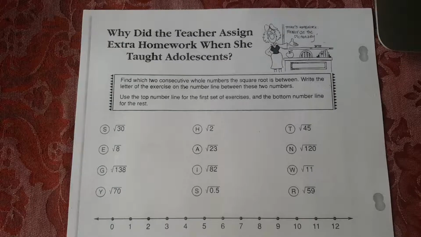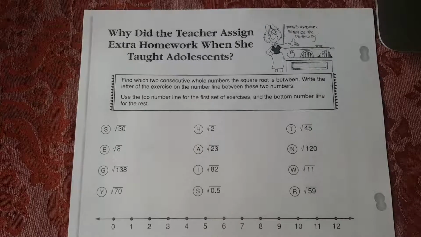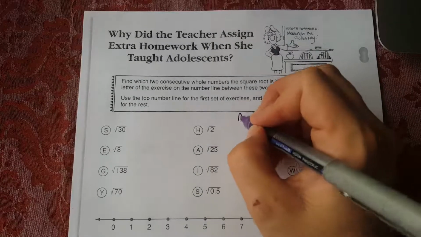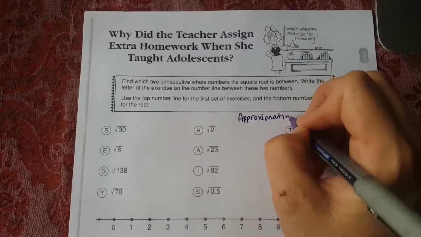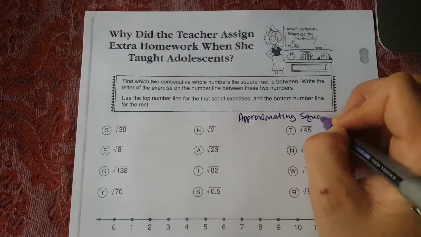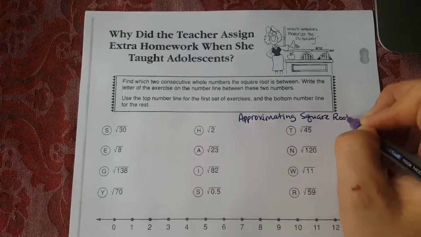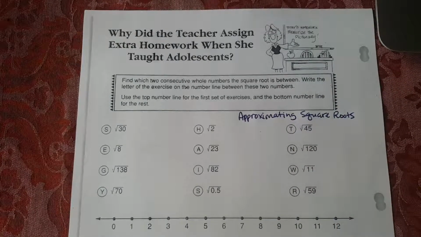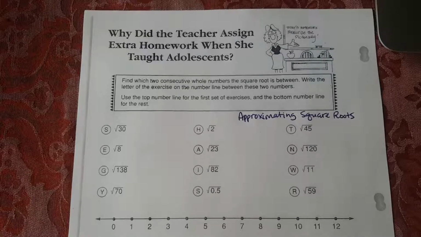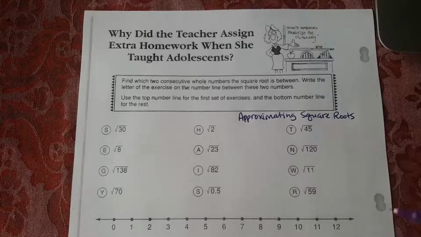Hey guys, so today we're going to talk about approximating square roots, which basically means estimating square roots. So I'm going to go through part of this worksheet so that I can show you how it works. So the key is really to set up a number line.